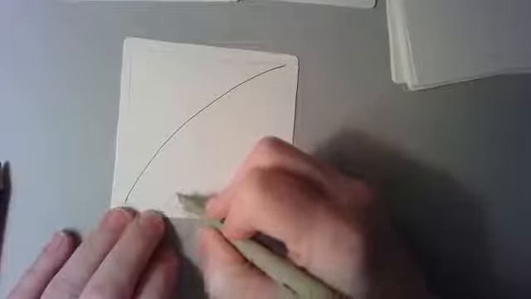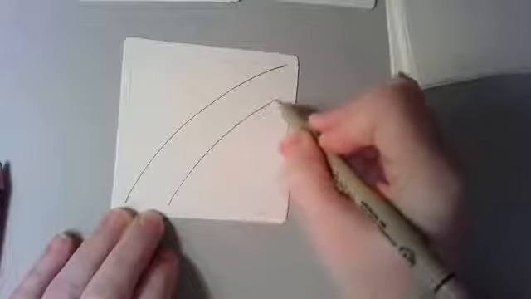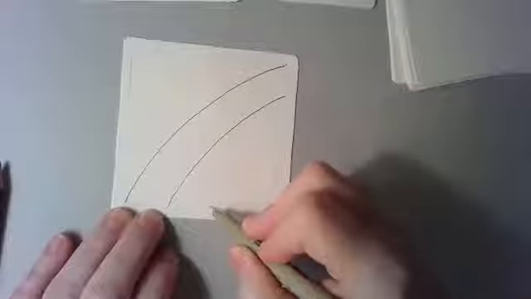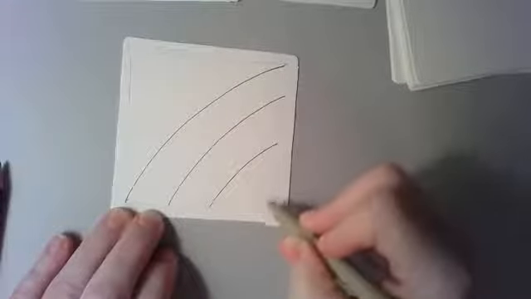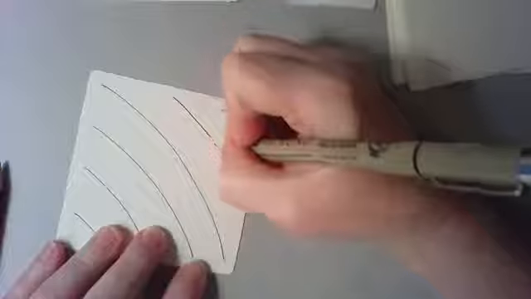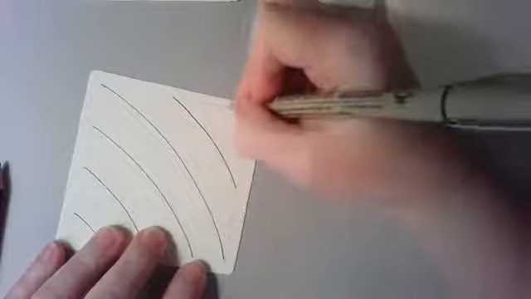I have an arc. I'm going to leave a little bit of space. I'm going to draw another. It's basically an aura, right? I'm going to do that again. One more. I'm going to turn my tile so it's a little easier for my hand. Make another and one more. Okay, so I have this series of fairly evenly spaced lines on a slight curve.